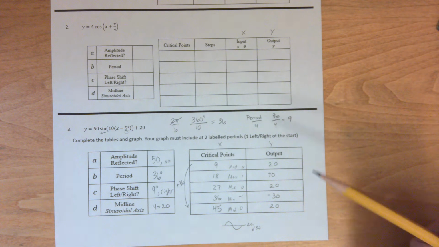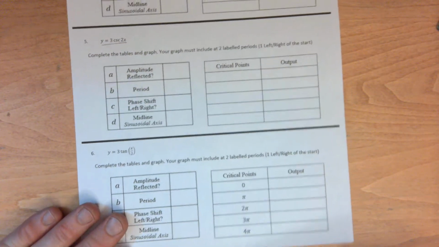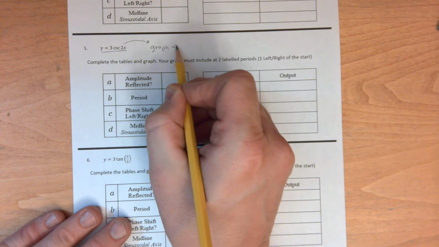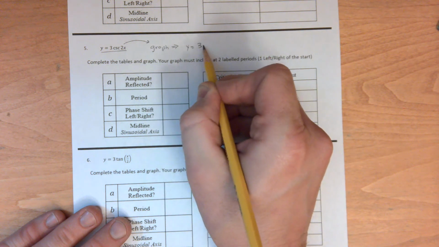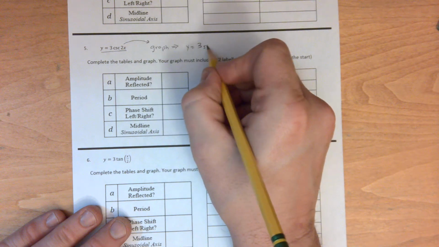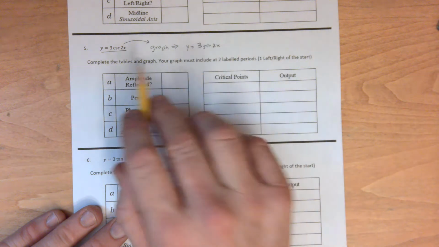Alright, I wanted to show one more problem here, number 5. On number 5, we have to graph this cosecant graph. What we're going to do is just graph y is equal to 3 sine of 2x. Everything's the same. Nothing's different at the beginning.